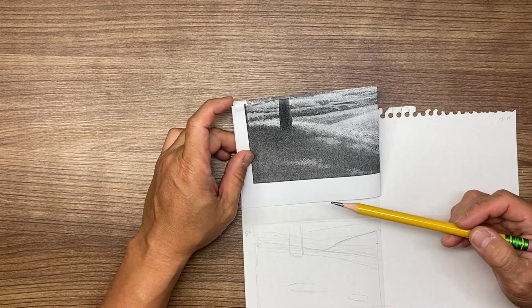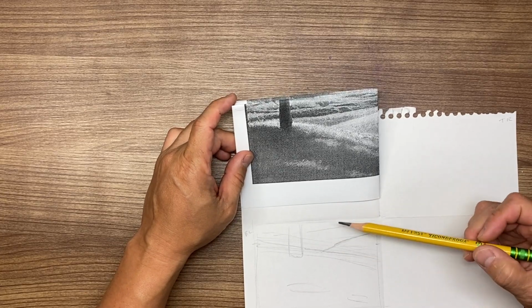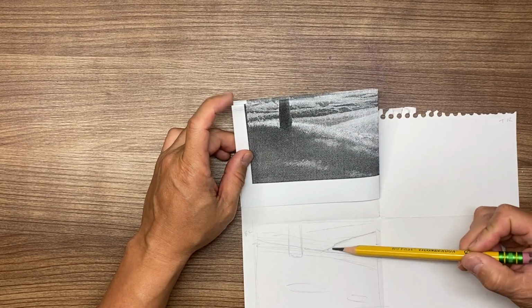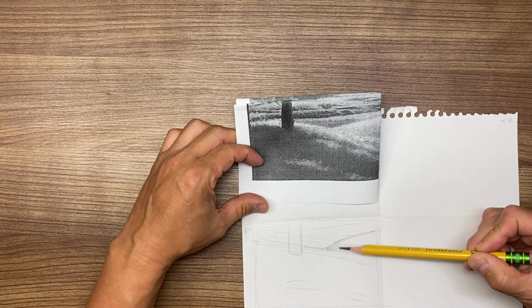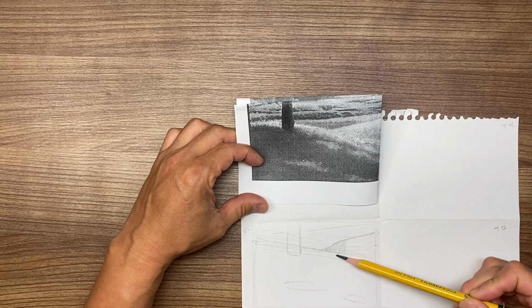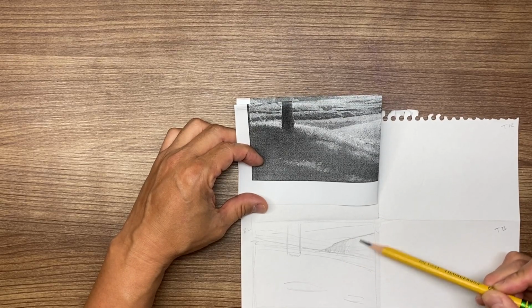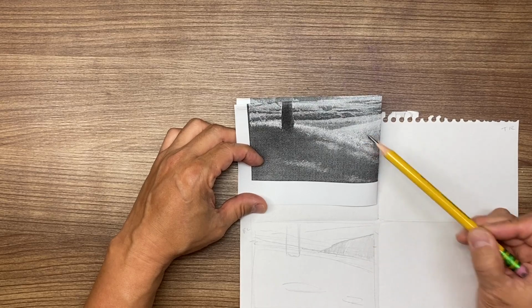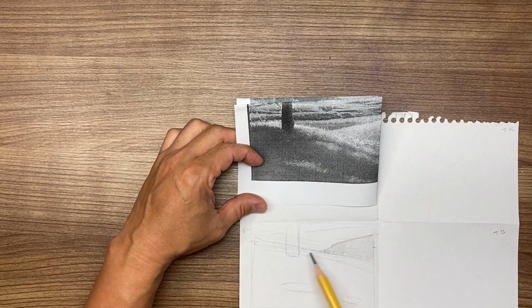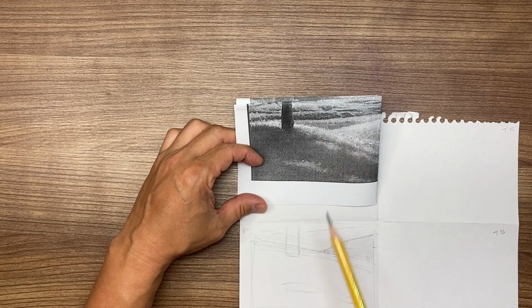Okay, and I'm going to start off with the light areas. Just start with light grays. Light grays right there. There's a little bit of a triangular shadow area right there. That's light gray.